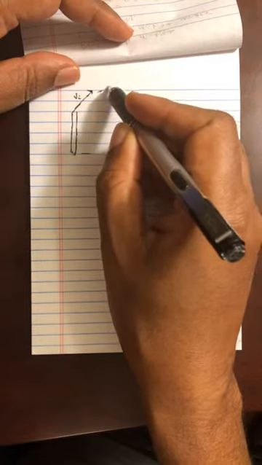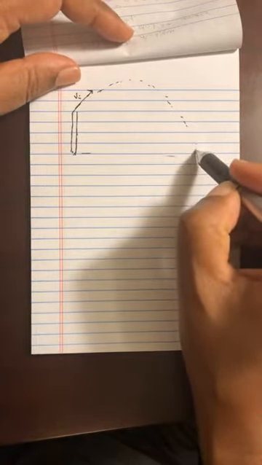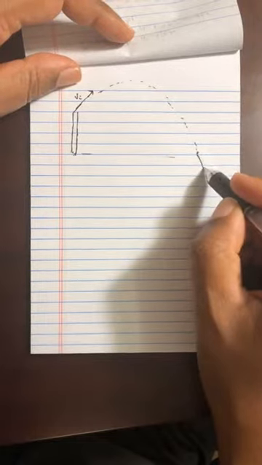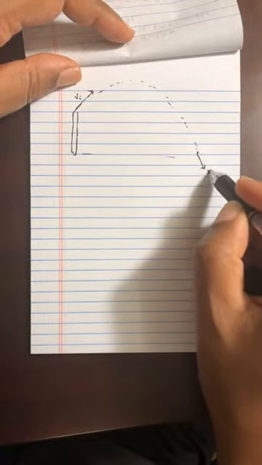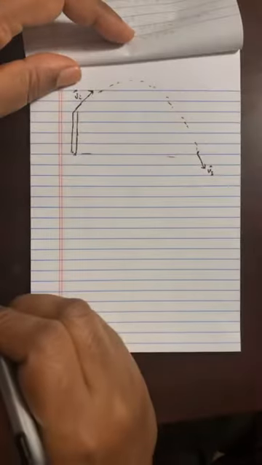What's going to happen is it will go up and then eventually come back down like this. Just before it hits the ground, we're going to have a velocity over here. This is the final velocity, and this is the initial velocity.